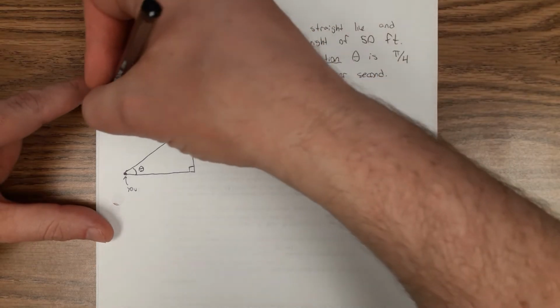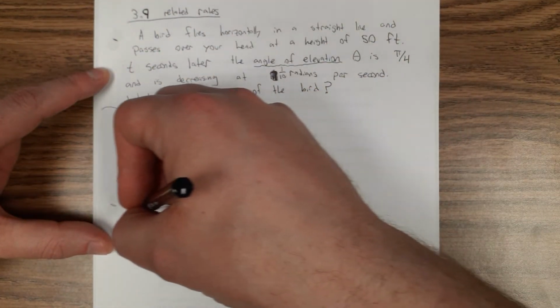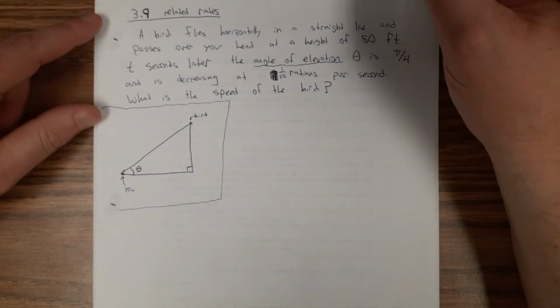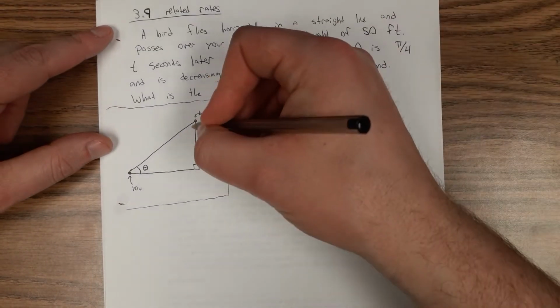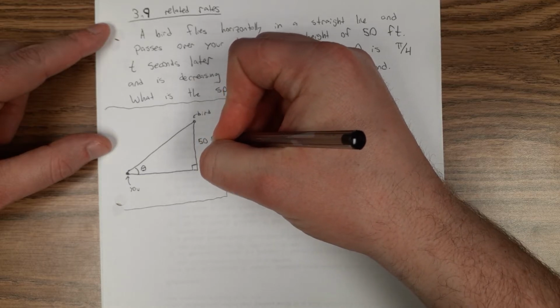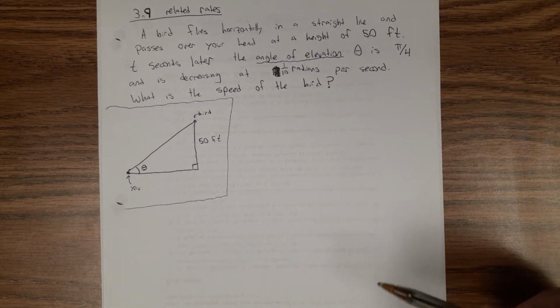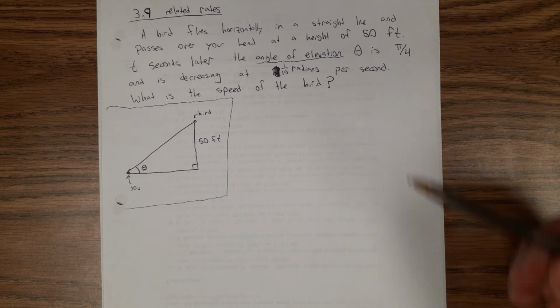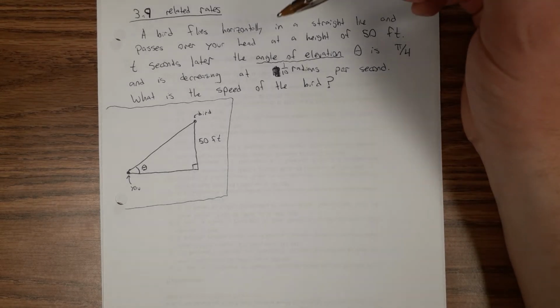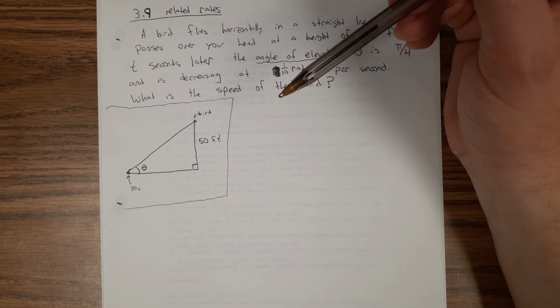Okay. So I started drawing a picture already. Let me put some more information on the picture. Like, for example, the height of the bird is always 50 feet. And let me point something out. When I'm putting labels on various quantities in the picture, there are really two types of quantities. There's ones that are constant and then ones that change throughout time.